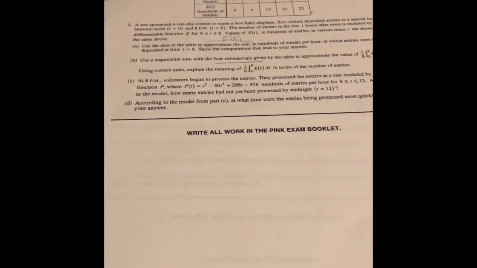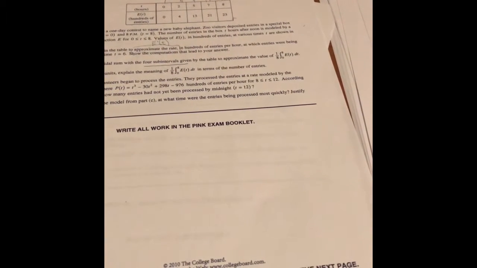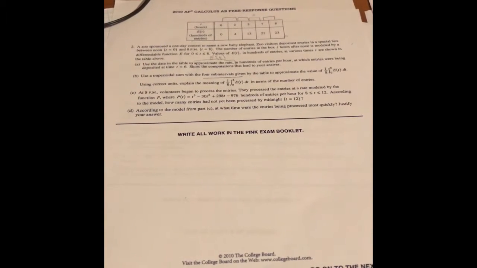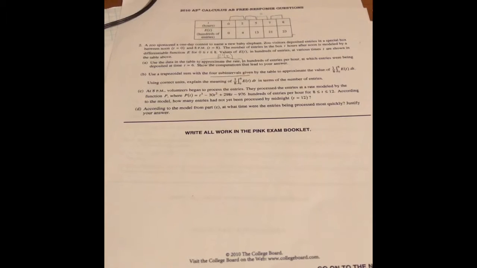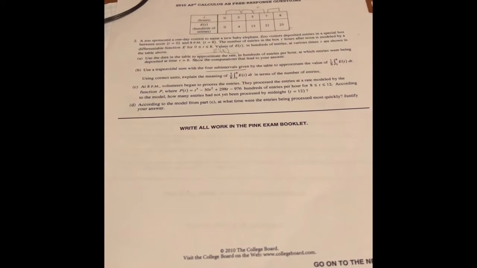All right, so part C is asking, at 8 p.m., volunteers began to process the entries. They processed the entries at a rate modeled by the function P, where P of t is equal to t cubed minus 30t squared plus 298t minus 976 hundreds of entries per hour from 8 to 12. According to the model, how many entries had not yet been processed by midnight, that is t equals 12?